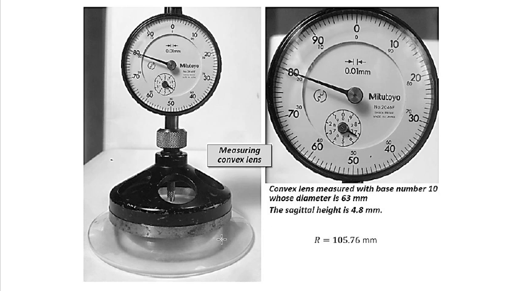The very first one that we did, we measured the convex lens. We used a base number 10, so this guy is a number 10. Since we use a base number 10, our diameter is 63 millimeters, coming from the sheet. We measured the saturated height and got positive 4.8 millimeters for the convex lens. Therefore the radius of curvature for that convex lens is 105.76.